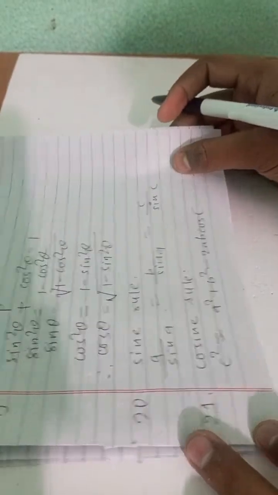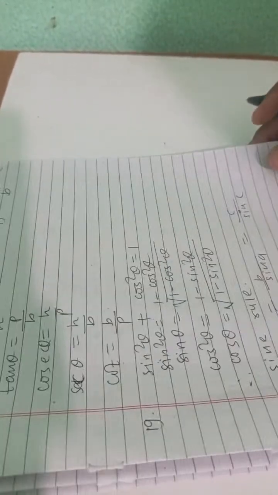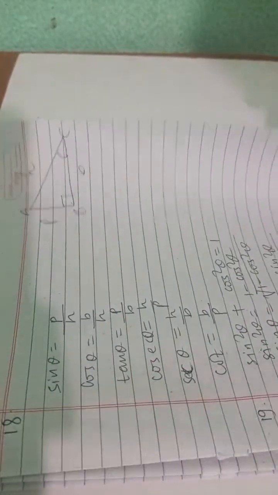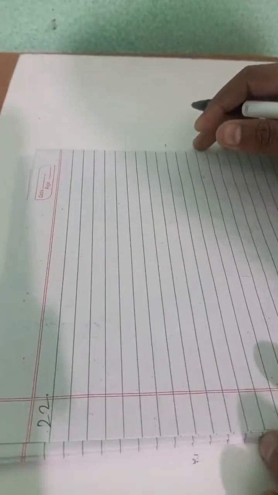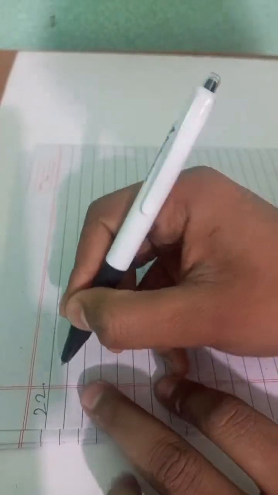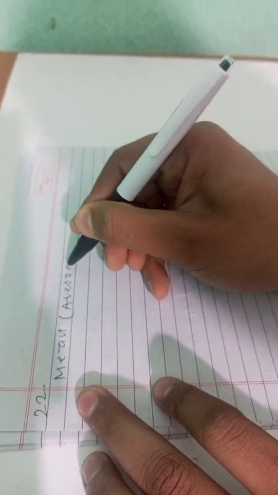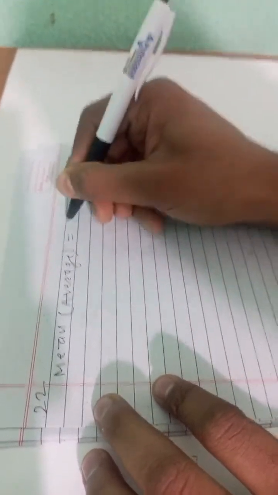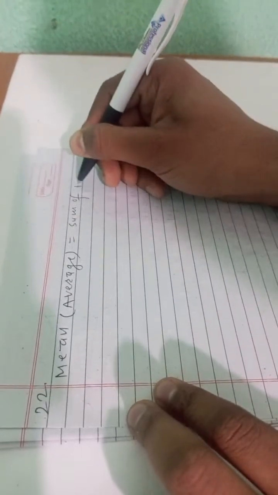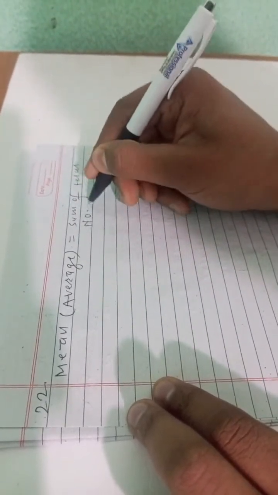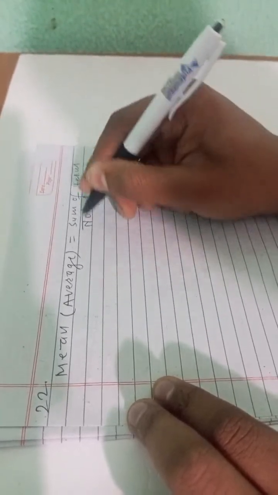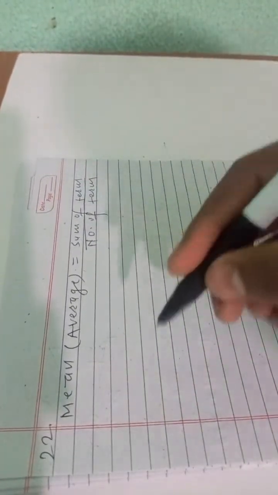Now we'll give another formula about statistics and probability. That is 22 number formula. Whole formulas of the set I will give today. Mean formula: mean means you have to understand this is average. Mean means sum of terms divided by number of terms.